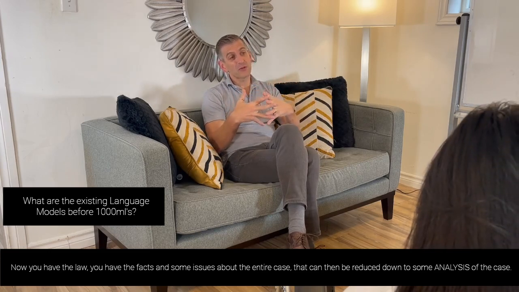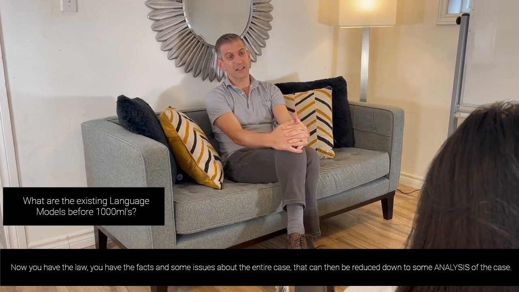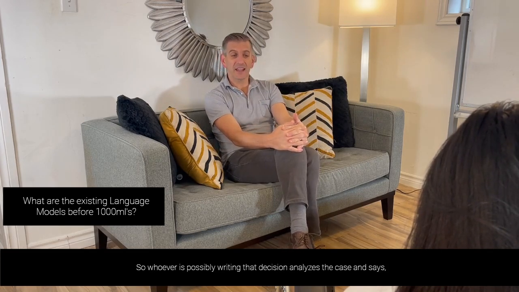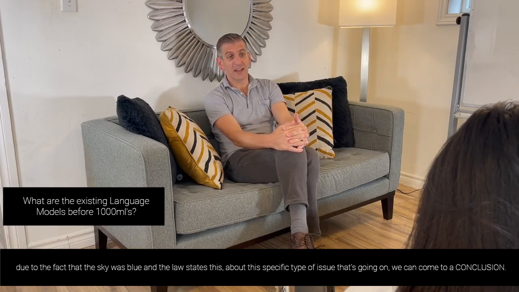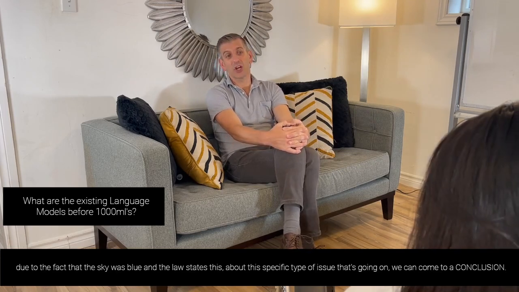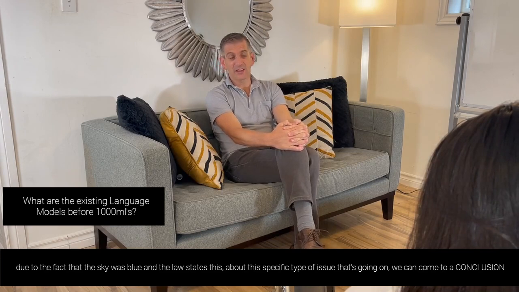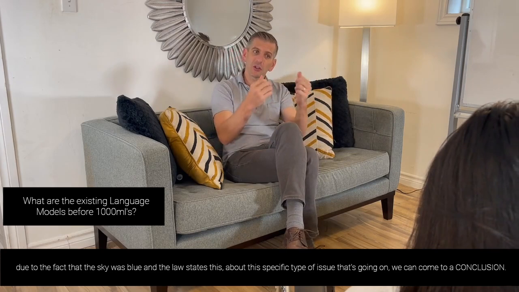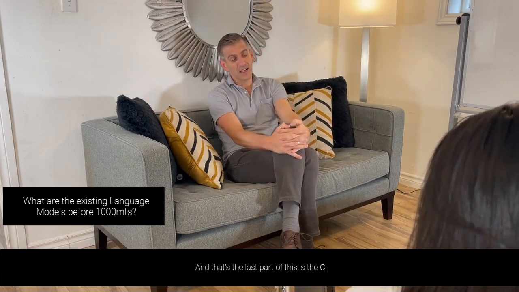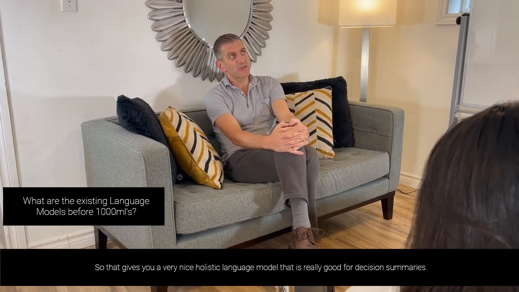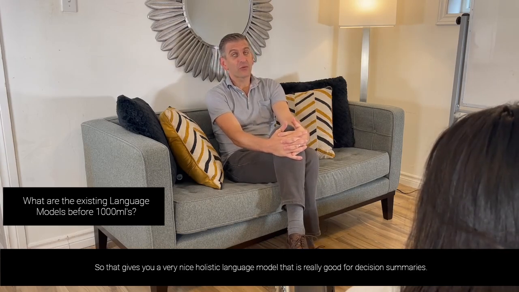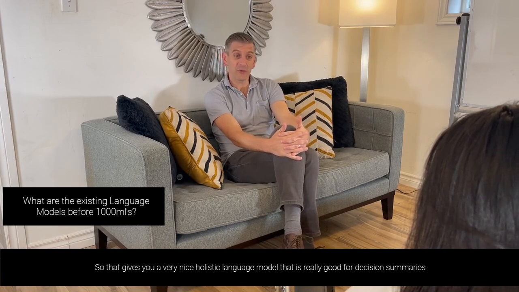That can then be reduced down to some analysis of the case. So whoever is possibly writing that decision analyzes the case and says, due to the fact that the sky was blue and the law states this about this specific type of issue that's going on, we can come to a conclusion. And that's the last part of this, the C. So that gives you a very nice holistic language model that is really good for decision summaries.